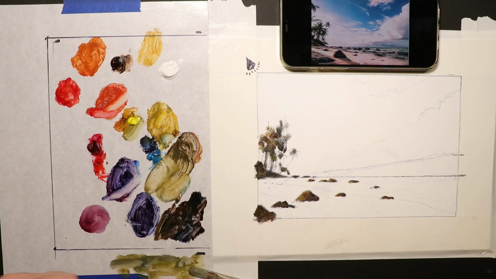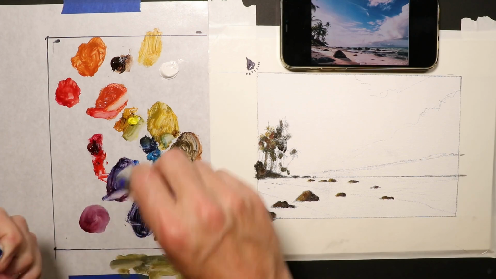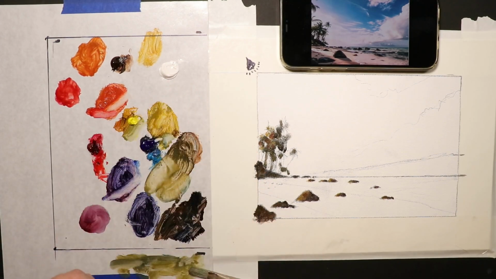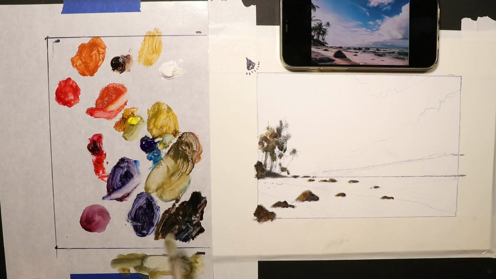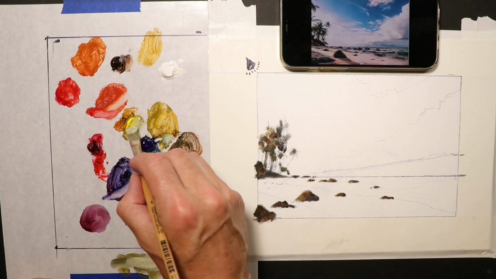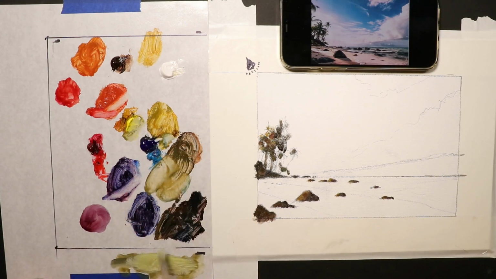And I think let's use a little more French ultramarine blue. And I'll use a little bit of white in that green. A little bit of that yellow and blue.